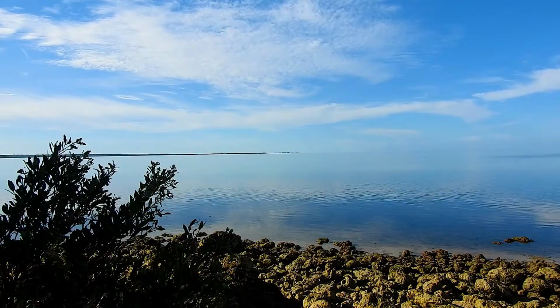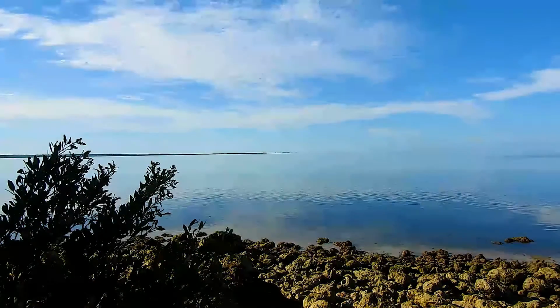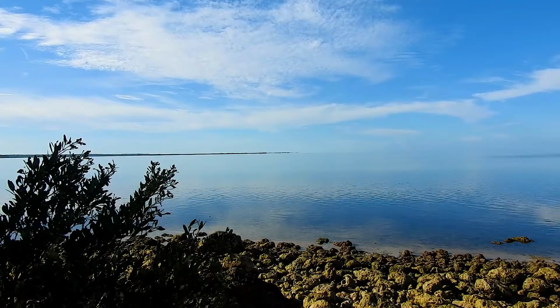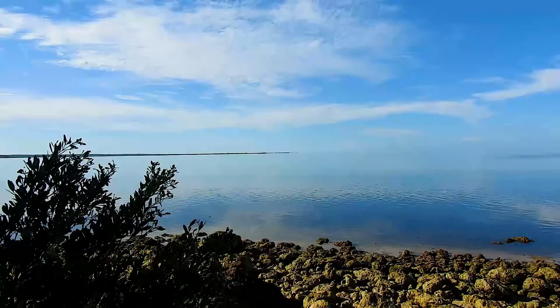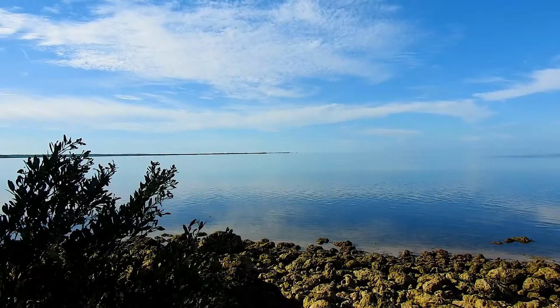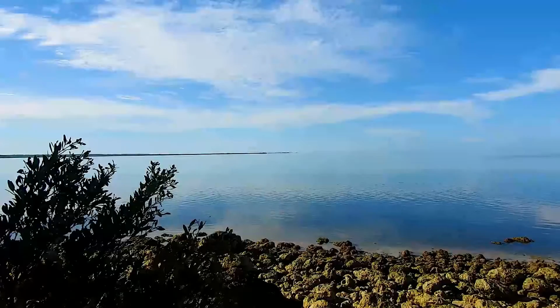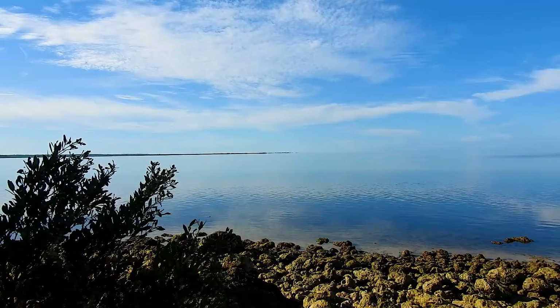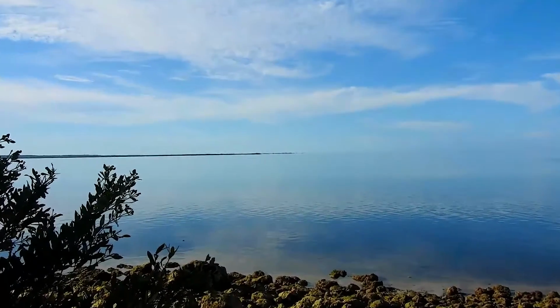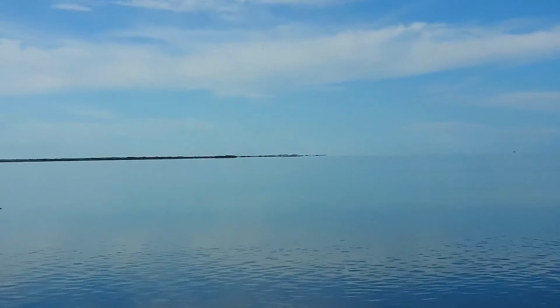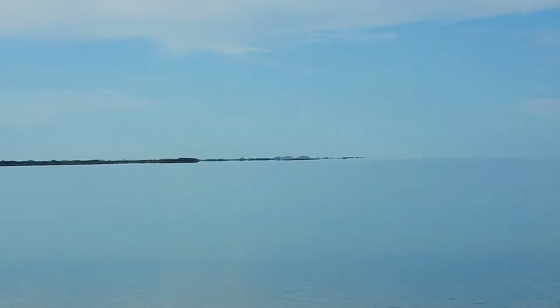There's some buildings out here that's approximately 10 miles away, and you can go on Google Earth and calculate it, and to these apartment buildings is approximately 10 miles. So I got a 10-mile zoom on this thing, and what I've done too is I put this in half speed so you can actually see the mirroring off the water, and all these other effects that occur.